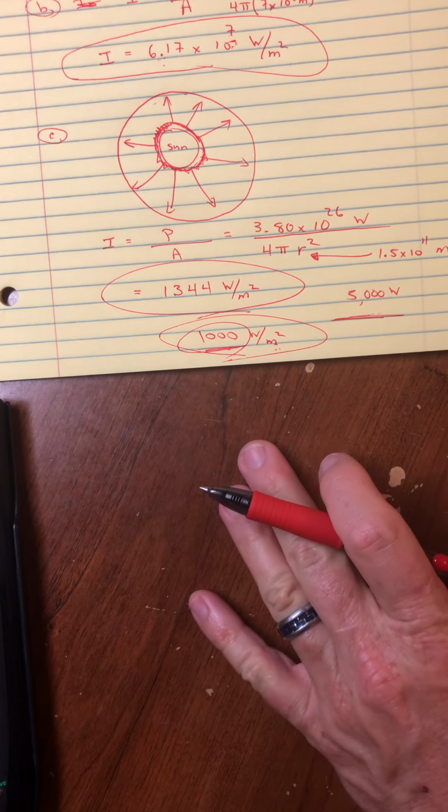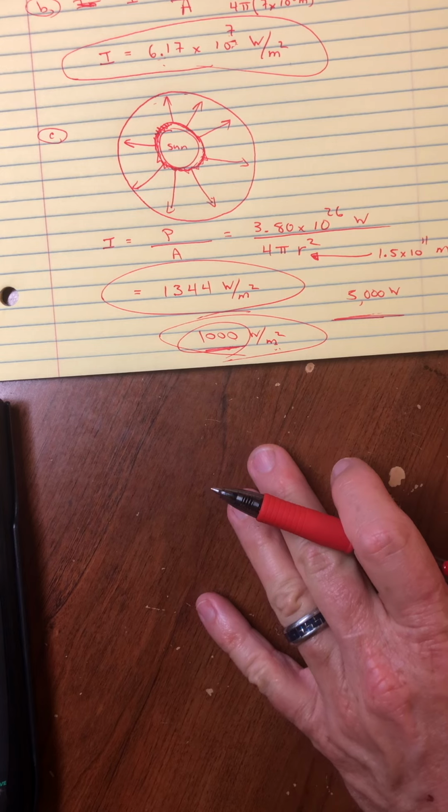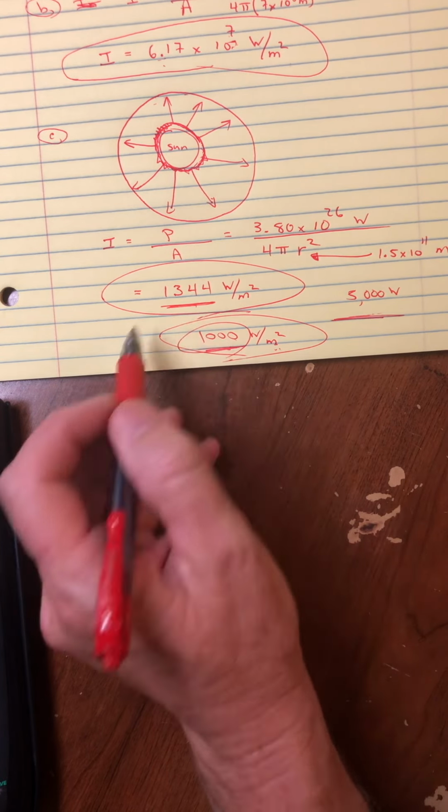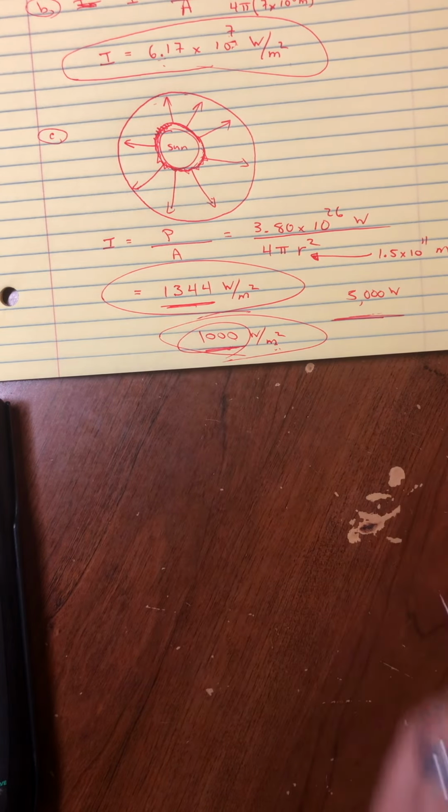But that would be then the energy down on the upper atmosphere, I think, is what they want. Okay. I think that was it. Was there a D? No, looks like that's it. All right, take care.